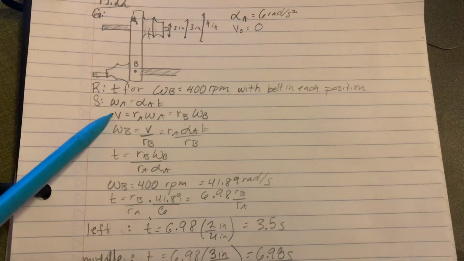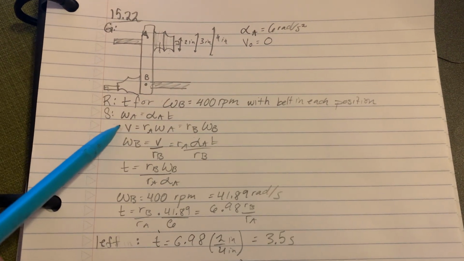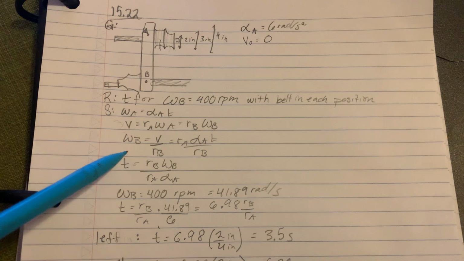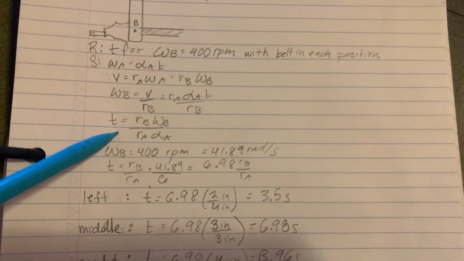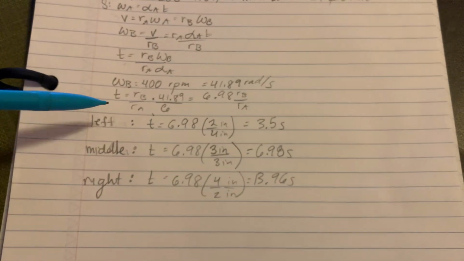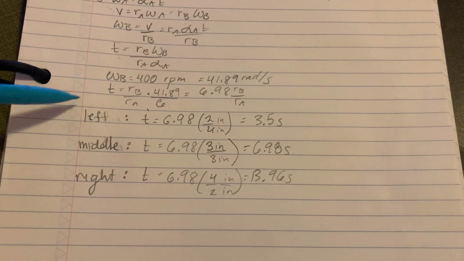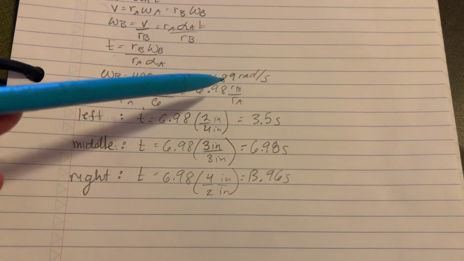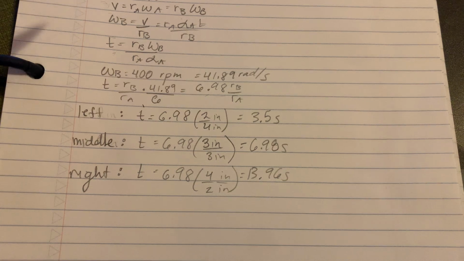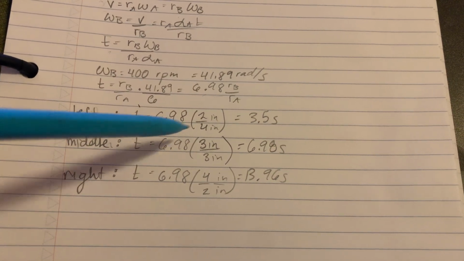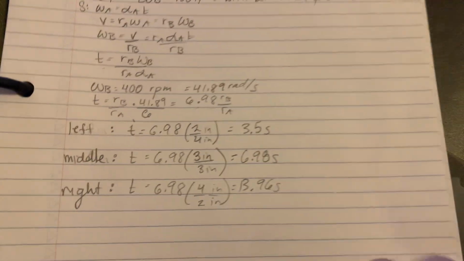So first we have to figure out what the rotational velocity at A is, as well as B, and then we can solve for T. And then we can write T in terms of the radius, and then get these values. And that's it.